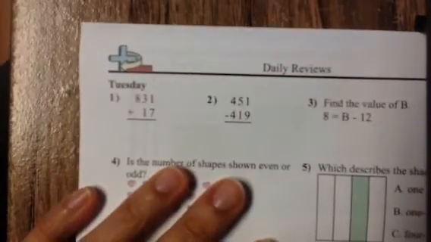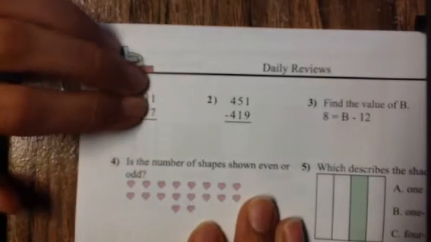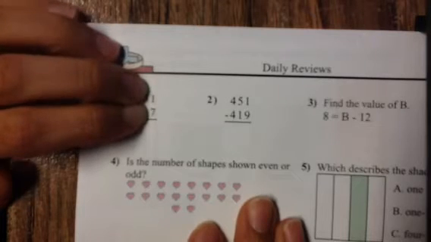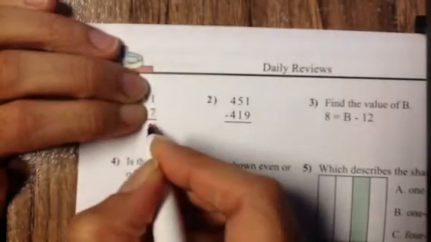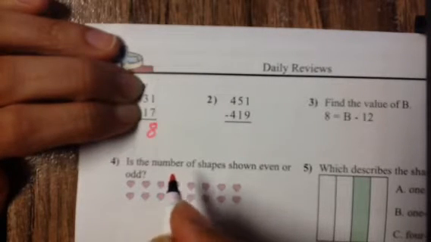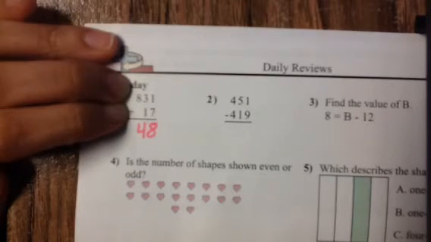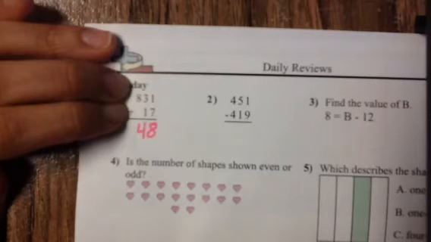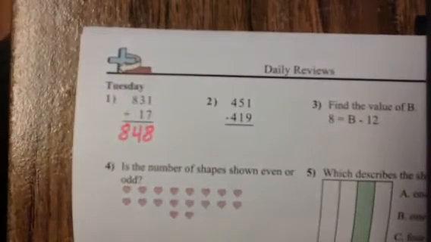Now, number 1 says 831 plus 17. So where do we start? In the ones place. What is 1 plus 7? 1 plus 7 is 8. And what's 3 plus 1? 3 plus 1 is 4. And 8 plus nothing, since I don't see anything right there, is what? It's just going to be 8. So the answer for that is 848.